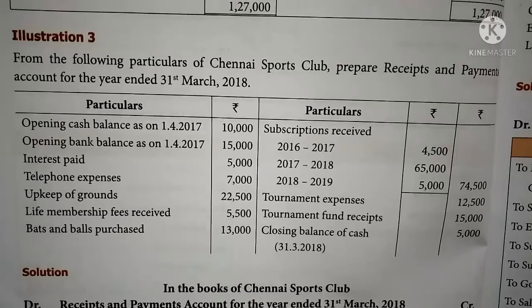In this illustration 3, they are asking to prepare a receipt and payment account from the following particulars of XII Sports Club for the year ending 31st March 2018. Opening cash balance is given as 10,000. Opening bank balance as on 1/4 is 15,000. Both are opening balances. While preparing the receipt and payment account, you should go through the specimen once again and make the necessary columns. Receipt and payment account will commence with the opening balance.